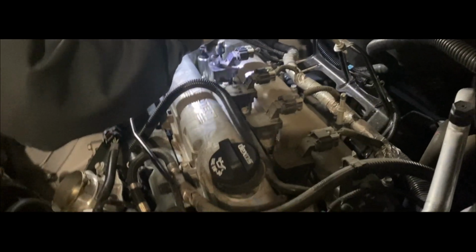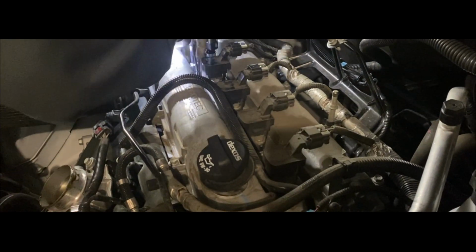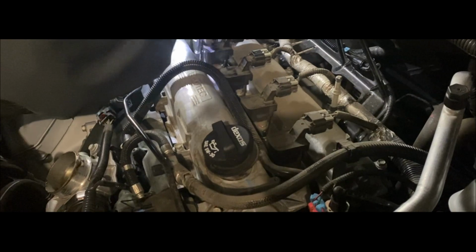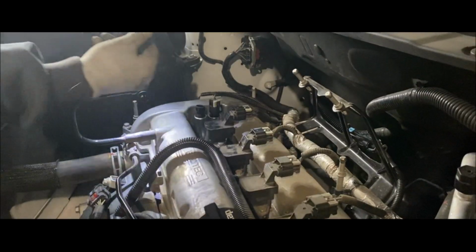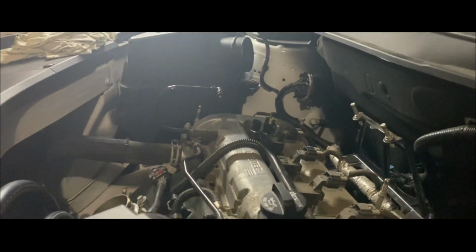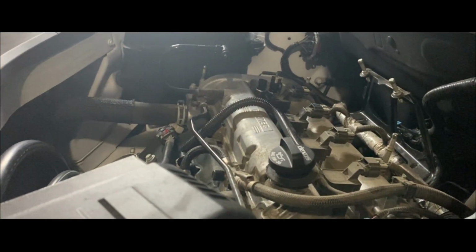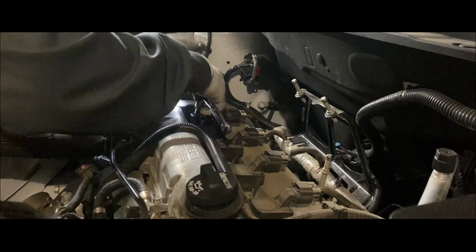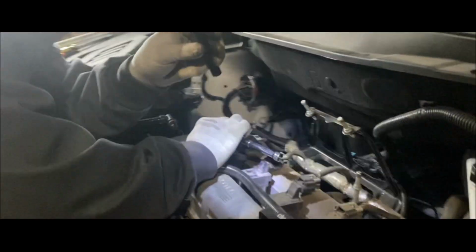Then I'm gonna tighten it in. Okay, I'm gonna use a ratchet now, so we can tighten the stuff.